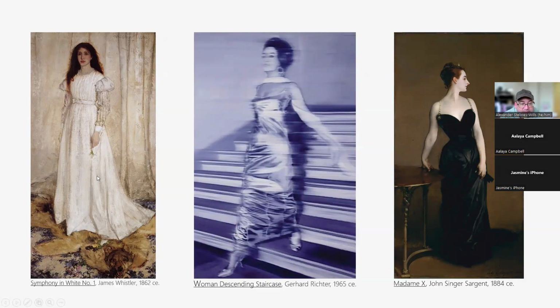In the Whistler, we have an attempt at a much more limited range of value. There are some truly dark darks, right? But the vast majority of the painting is done in light and mid values and some darker mid values. But notice how the really darkest values are either right at the bottom or right around her head, right? And that's very purposeful on the part of Whistler.